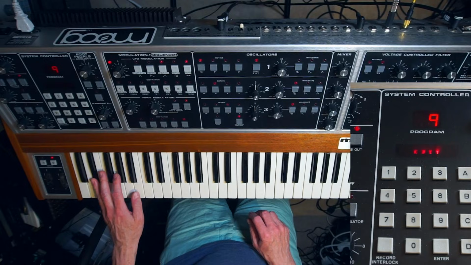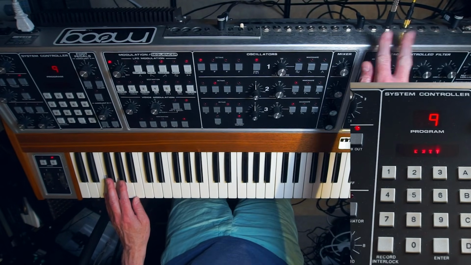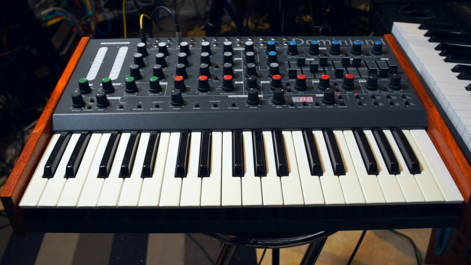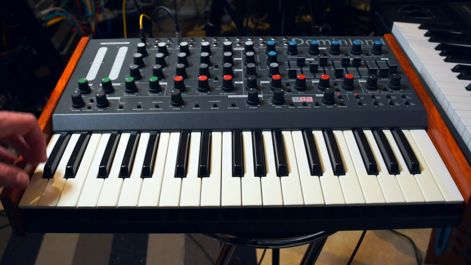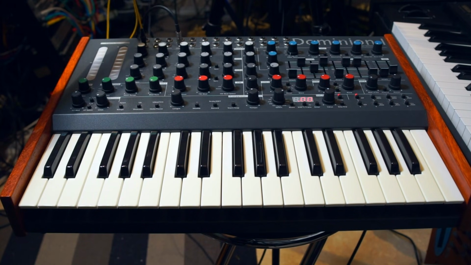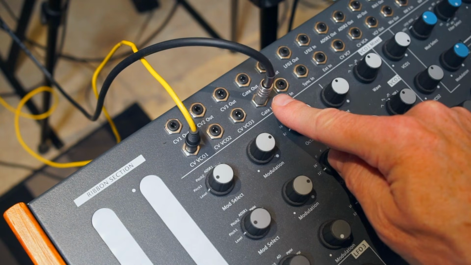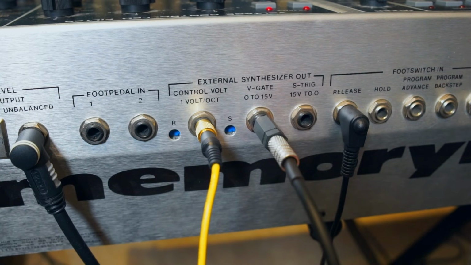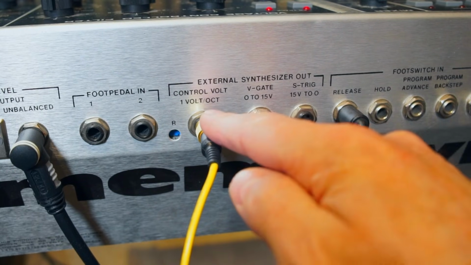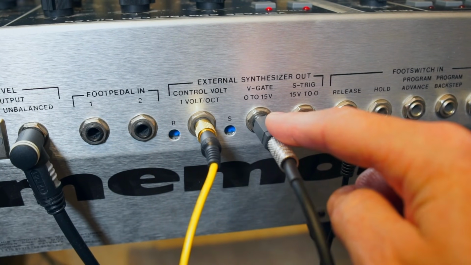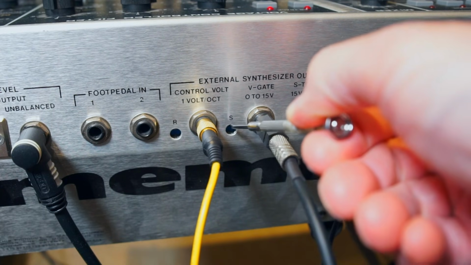So this sound is not coming from the Memorymoog. The Memorymoog is only triggering another synth through CV and gate, and it's playing the MFB Dominion 1 analog synth through its CV and gate input. So I'm using 2 cables, each coming out of the Memorymoog. One controlling the voltage for the pitch and one controlling the voltage for gate on and off. That's the keys being pressed on and off.